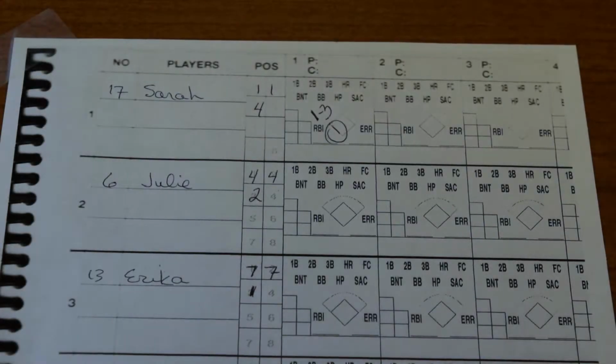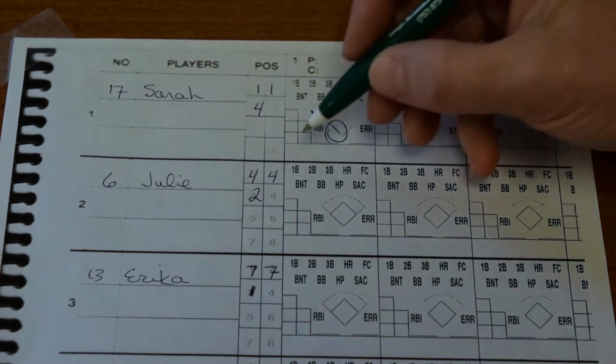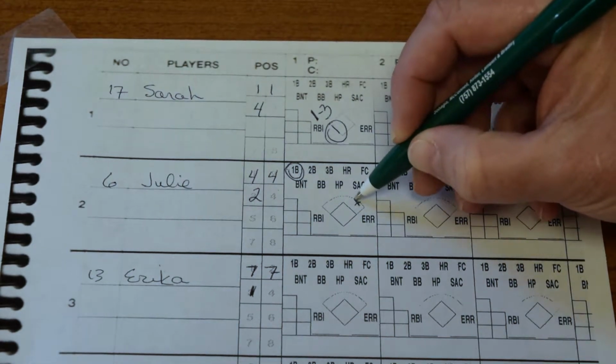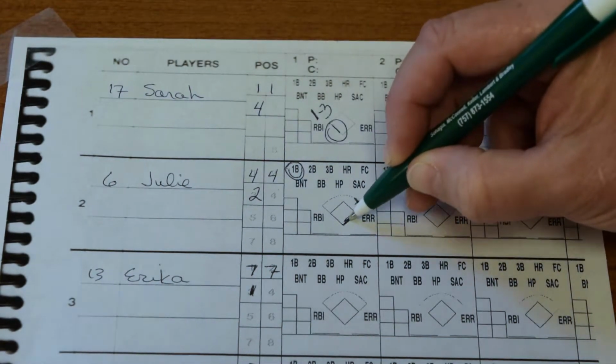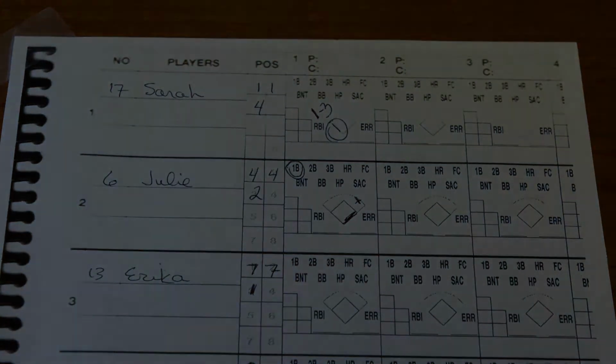This time it was a hit. Nobody was anywhere close enough to catch the ball, so she got a legitimate hit, a single into right field, and we put her on base. Go ahead and see if you can figure out the next one.